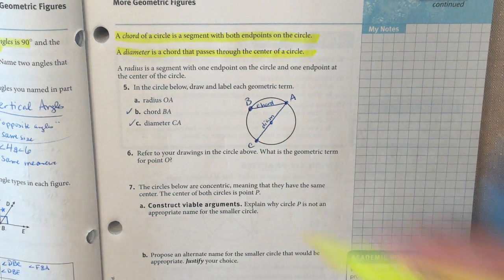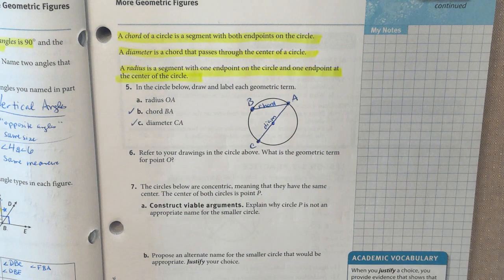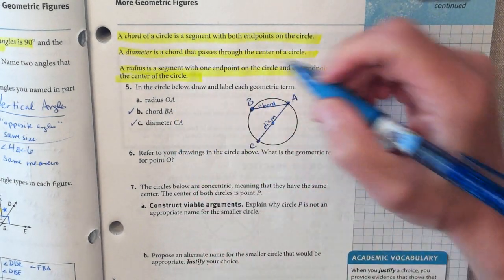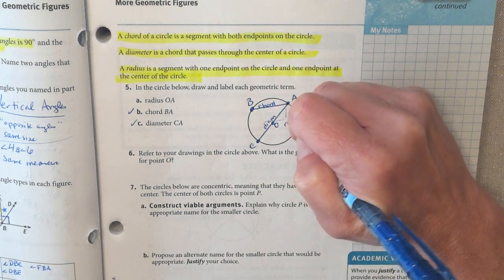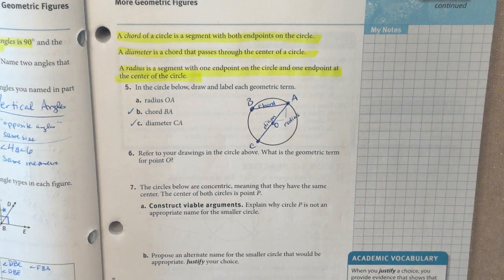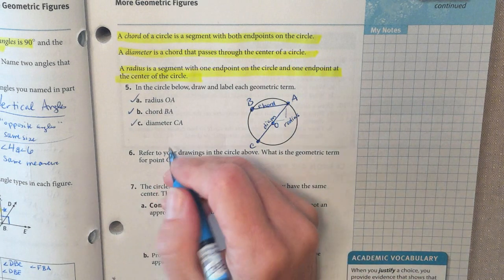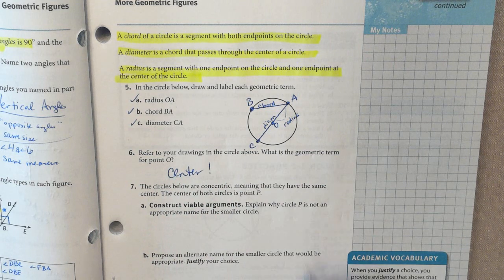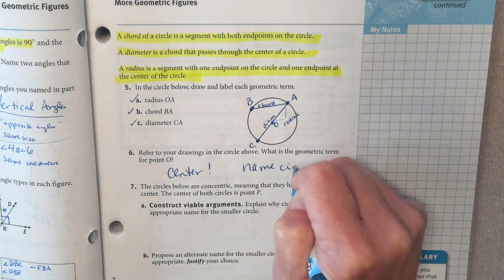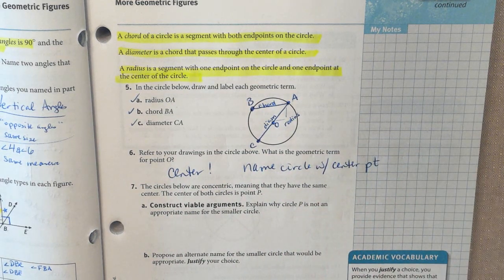Now a radius is a segment with one point on the circle and an endpoint at the center of the circle, and it wants us to do radius OA. Well, there's A, there's O, so this little piece is a radius. Okay. Refer to your drawings in the circle above. What is the geometric term for point O? That is our center. When we name a circle, we name a circle with the center point. And we're going to spend a lot more time on circles, but okay, we're good.